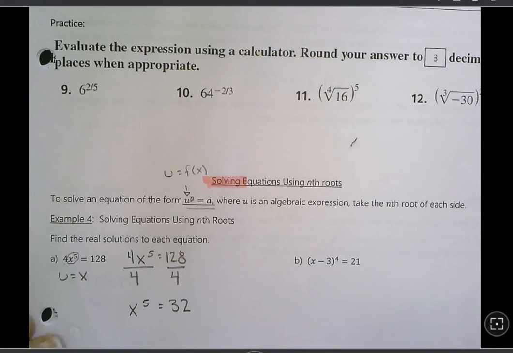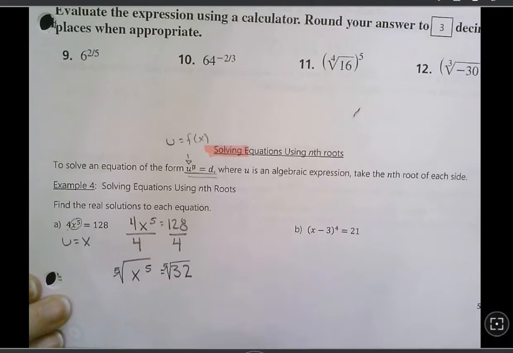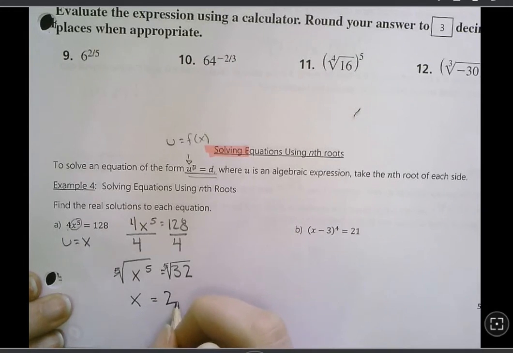Now, in order to solve this, I have x to the 5th power right now. Well, that means I need a 5th root in order to get rid of it. So we'll take the 5th root on both sides. So here we have x, and we have the 5th root of 32. So that's a 2.